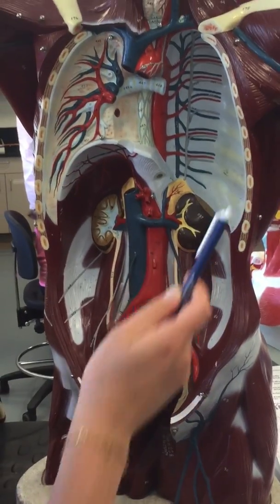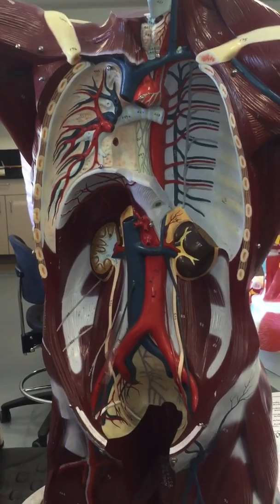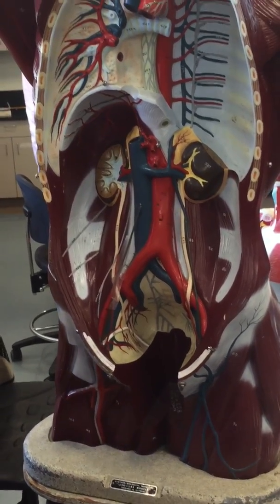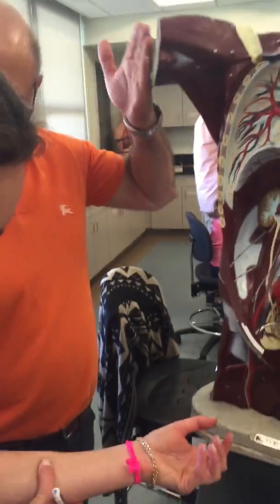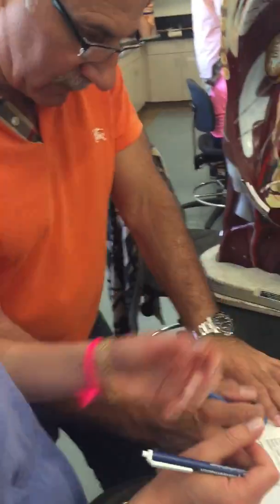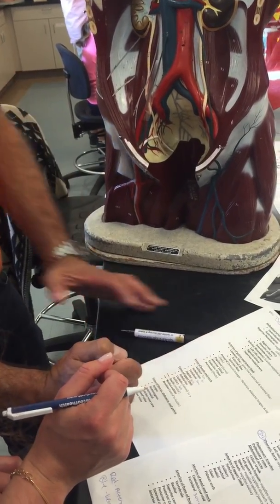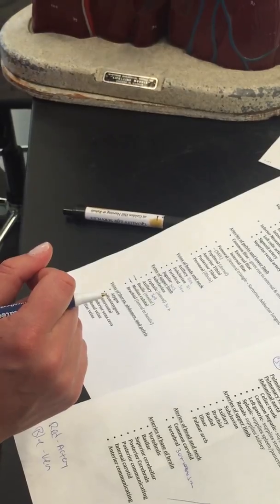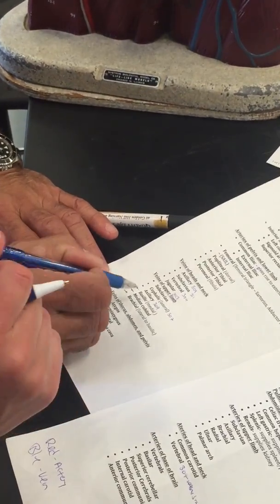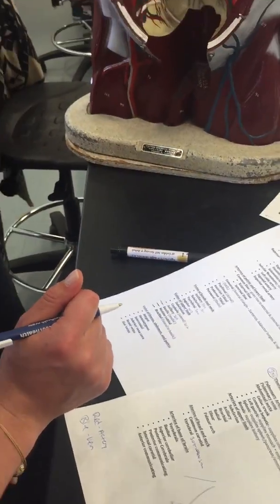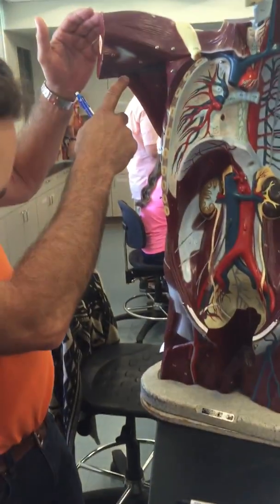What about medial? The median cubital is here. The arms are cut short, so this is not on the test. This is not on the test, and the brachial is not on the test. So these are veins here and here. This is cut, so all I see is the.